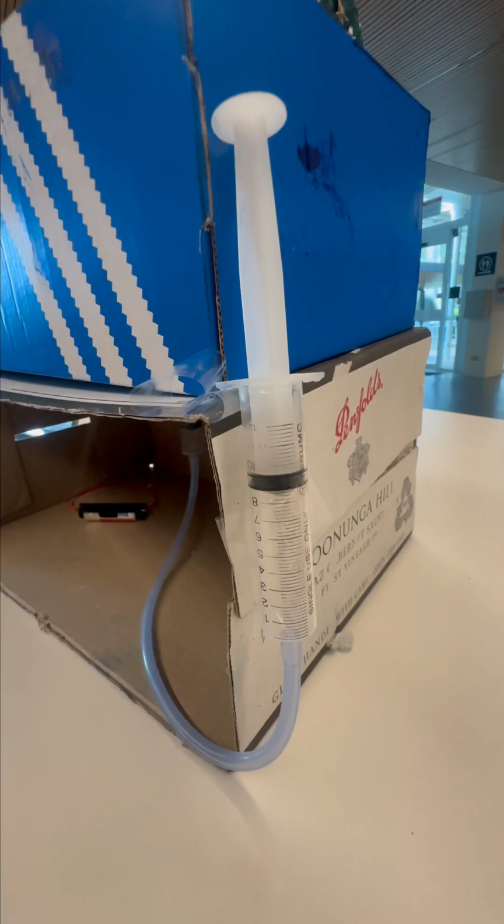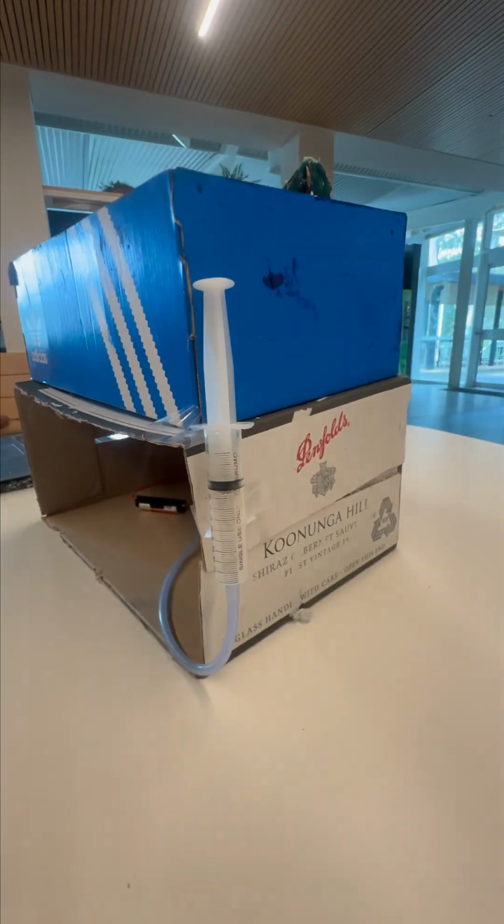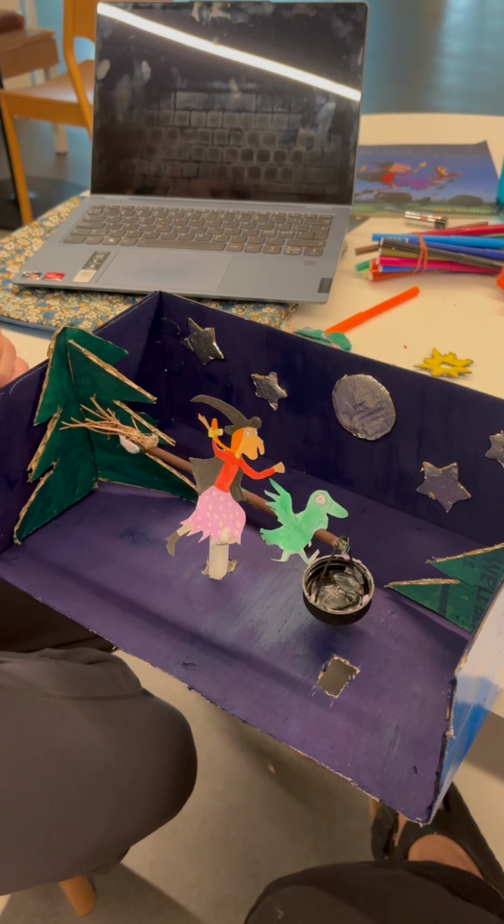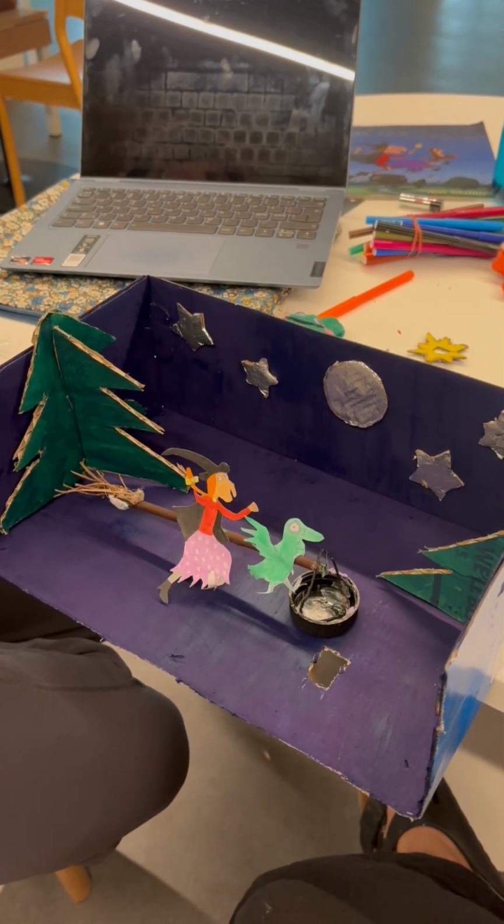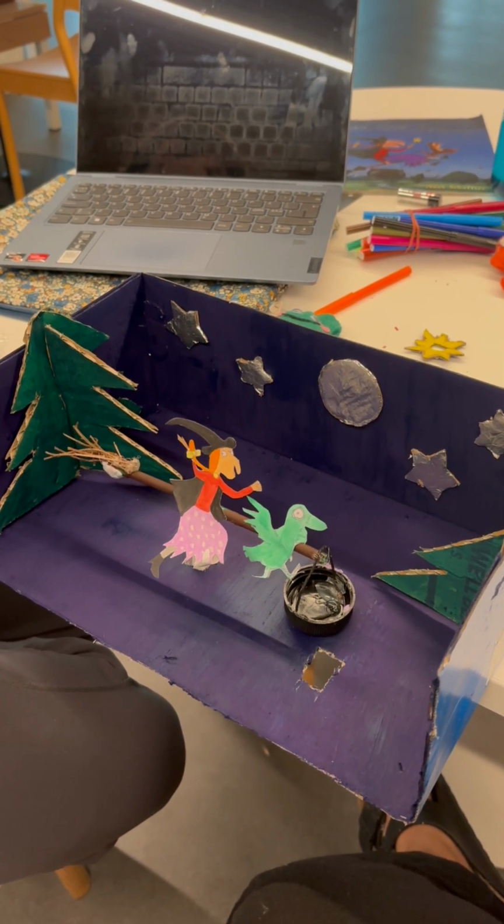Our working model uses two integrated systems, which are the electronic circuit and the pneumatics. The electronic systems will light up the witch's wand. This is to draw attention to the fact that she has magic. Her wand is going up and down through the pneumatic system as she picks up her friends along the way.